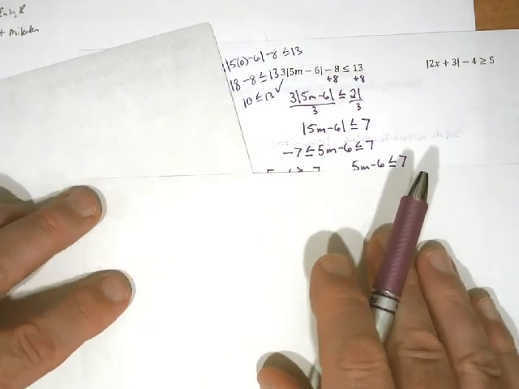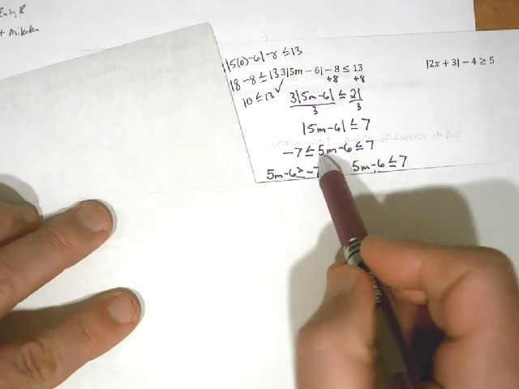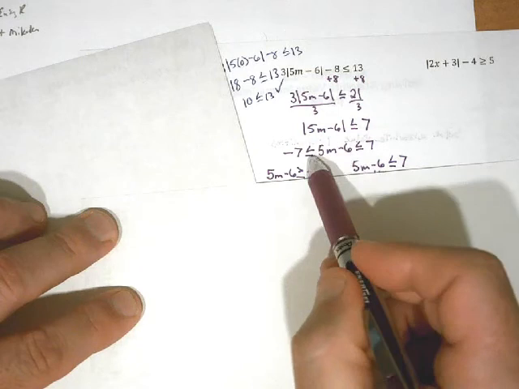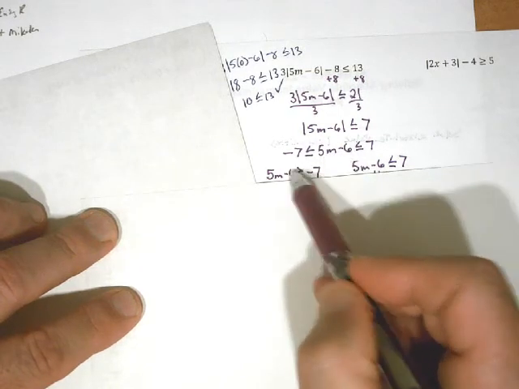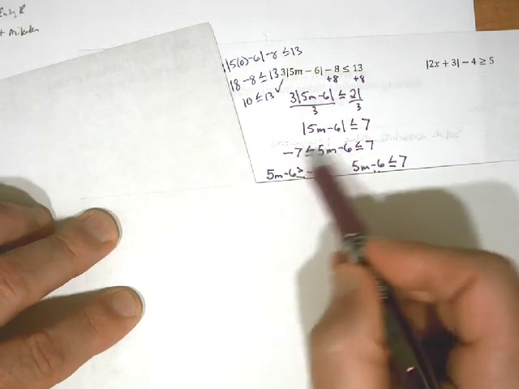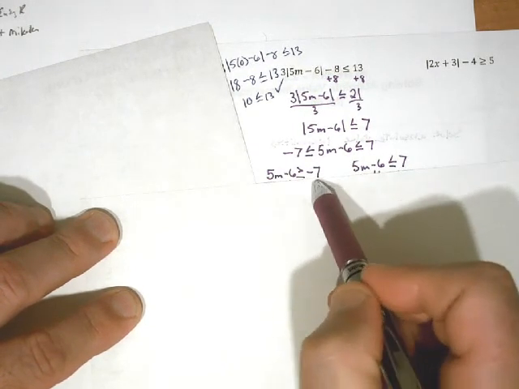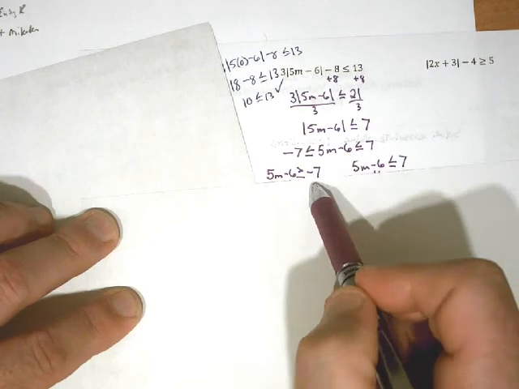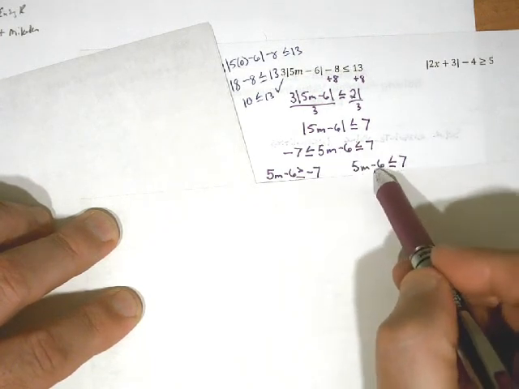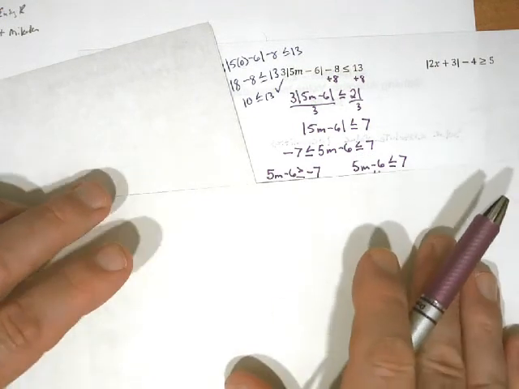From there, I like to break it up as follows. I like to put my 5m minus 6 first. So again, make sure you keep the mouth open towards that. The sign does flip around because we're flipping the positions, so the sign flips with it. So 5m minus 6 is greater than or equal to minus 7, which is how we'd read that. And the second part, leave exactly the same: 5m minus 6 is less than or equal to 7.